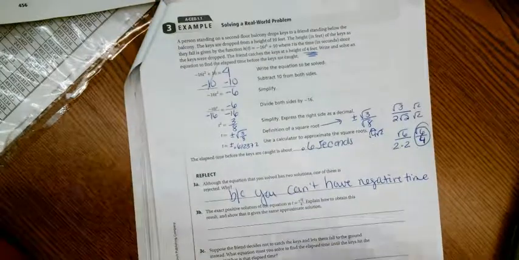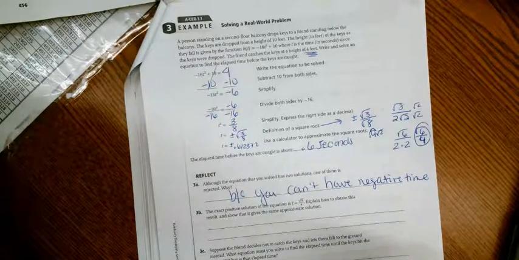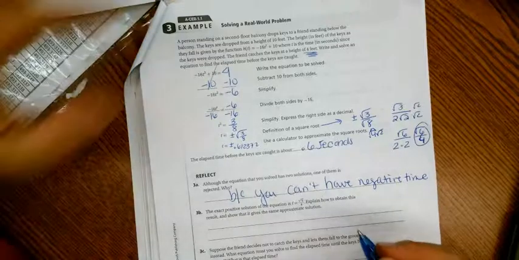The exact positive solution of the equation is t equals square root of 6 over 4. Explain how to obtain this result and show that it gives the same approximate solution. Oh, they're doing what I just did. You rationalize.